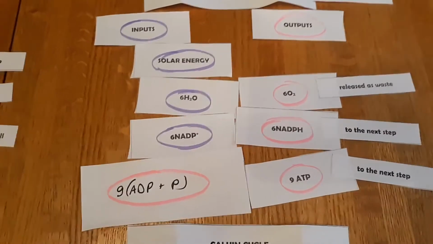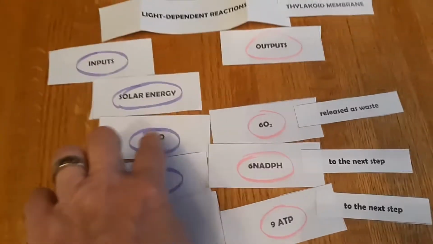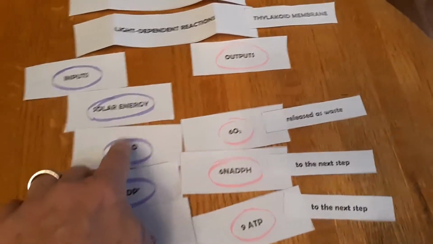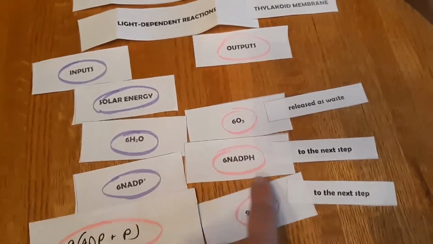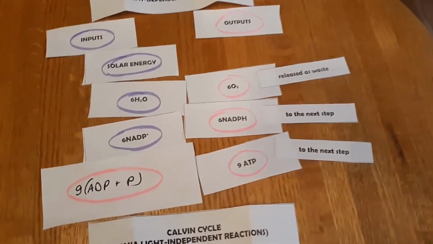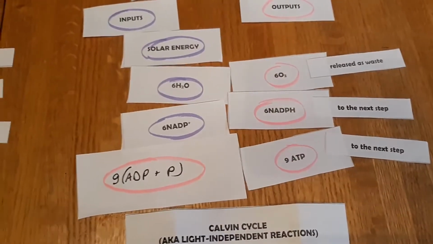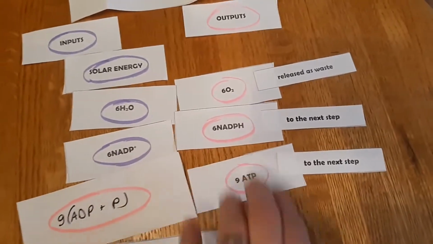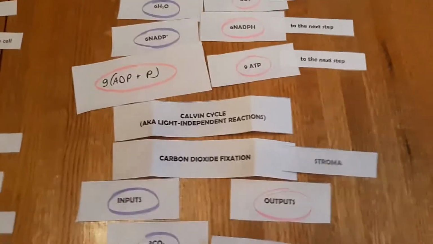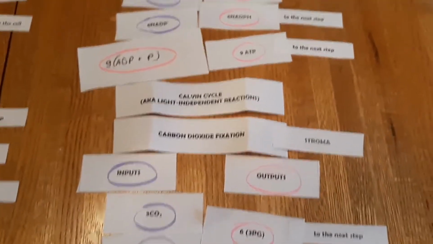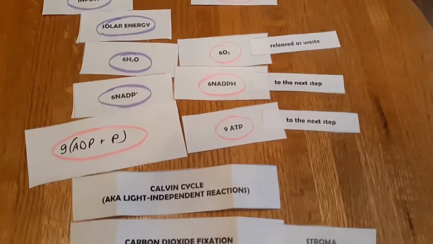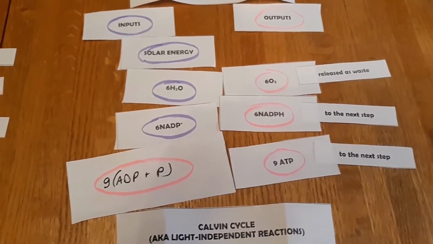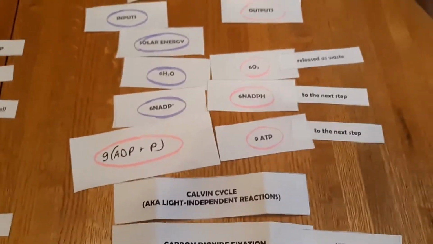We are going to pick up some hydrogens in this process, split our water and release the oxygen as waste, and use those hydrogens. We're going to give those to our taxi cab to carry those hydrogens to the next step. And we start with ADP plus P, and in this step we generate the ATP that's going to drive our light-independent reactions. We need those ATPs and those hydrogens because we are going to take inorganic carbon dioxide and water, and we're going to build glucose.